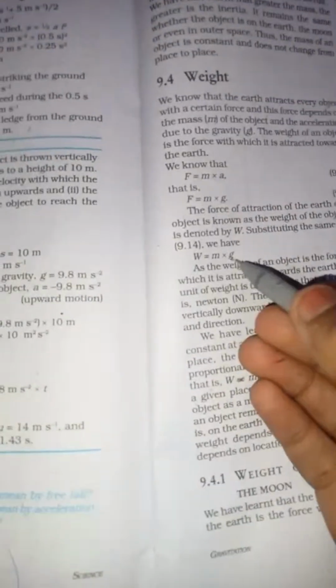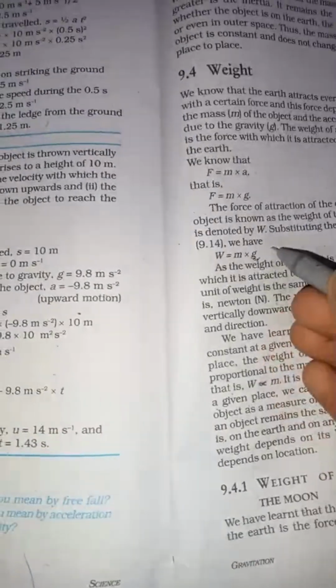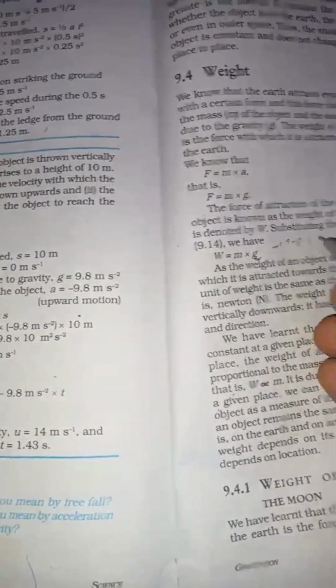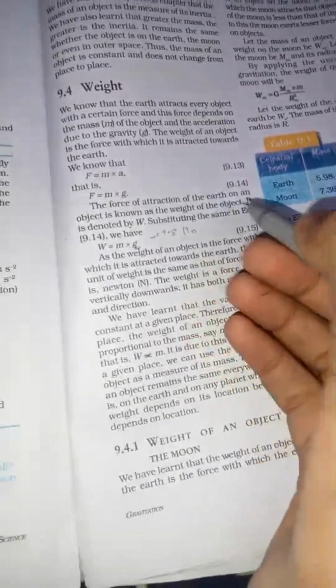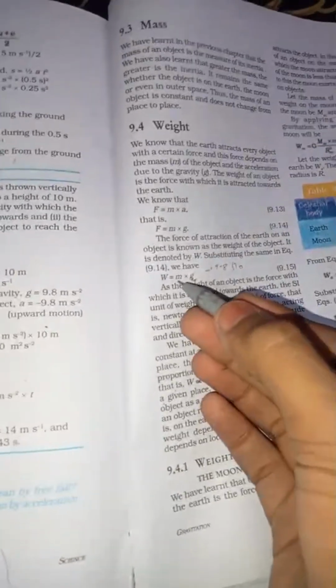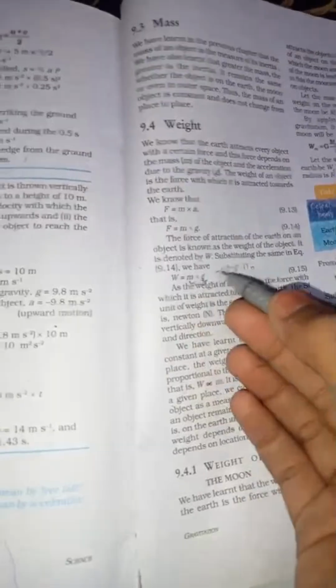So the weight formula is W equal to m into g, where m means mass and g means gravity. You see here that g is small g, meaning acceleration due to gravity. So what is the value? 9.8, and sometimes we also take the value 10, for easy calculation. Okay, now next time anyone asks you what your weight is, if your mass is 39, you multiply by the gravitation, so 390 Newton.